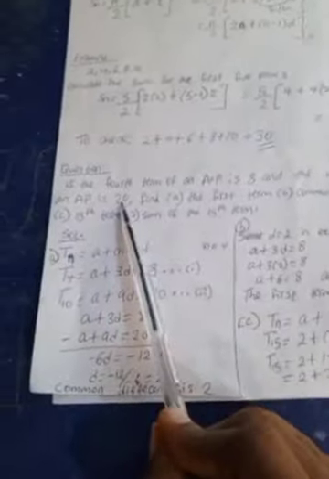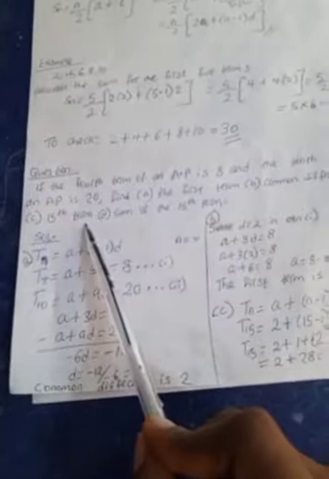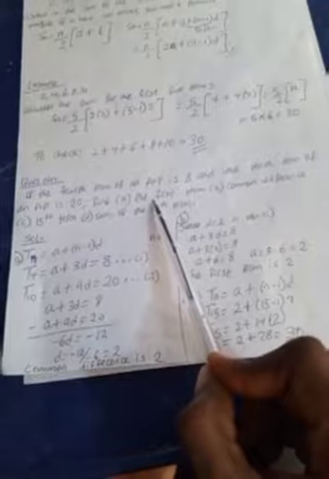They said if the fourth term of an AP is 8 and the 10th term of an AP is 20, find A, the first term, B, common difference, C, 15th term, D, sum of the 15th term. You are given an arithmetic progression whereby you've been told that your fourth term is 8, your 10th term is 20, and you are now told to find the first term, the common difference, the 15th term, the sum of the 15th term.